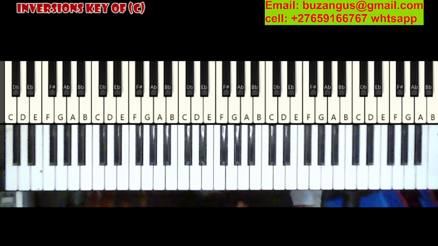Let's go to our E. Our E also is going to be a minor chord. Remember, we're going to take a 1 3 5 in the minor scale of E to make it a minor. So that's our minor chord. So the root position again, it's going to be 1 3 5 fingering. First inversion again is going to be 2 5 1. 1 2 5, sorry, 1 2 5.